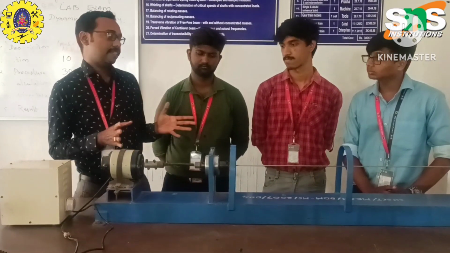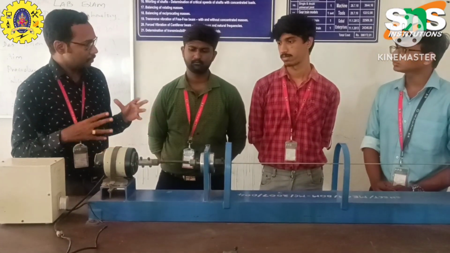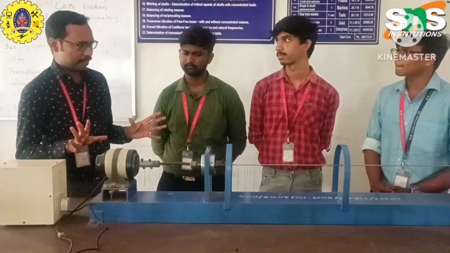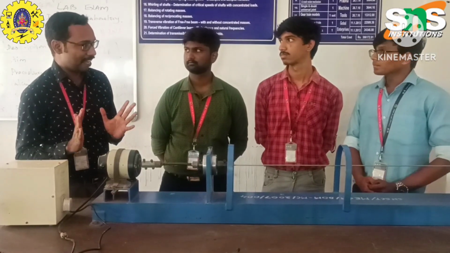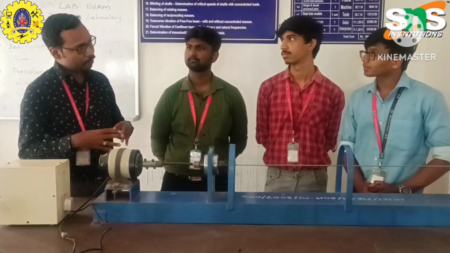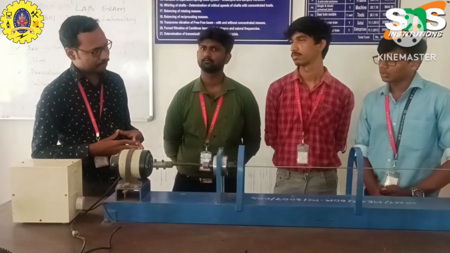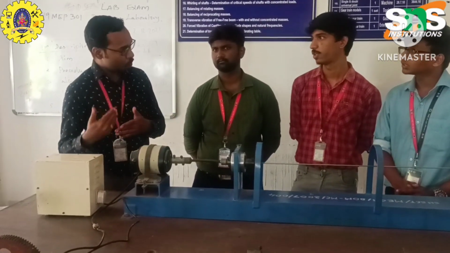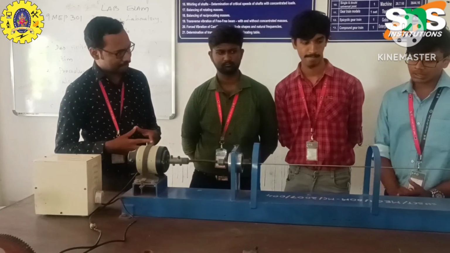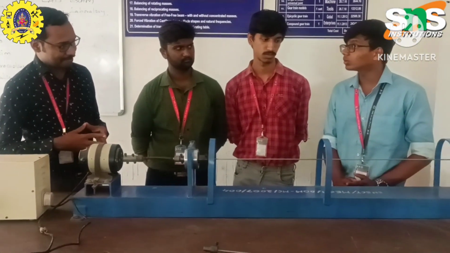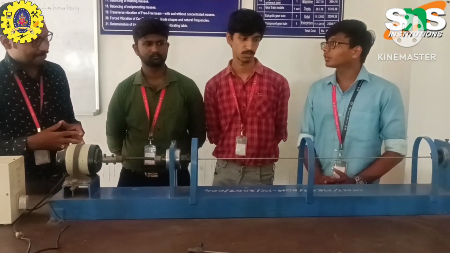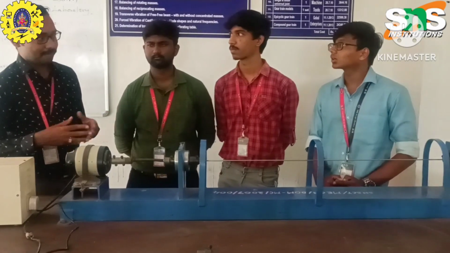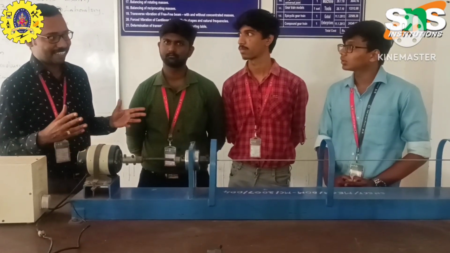This is a simple setup to measure the speed of the shaft. This is one problem, one solution. Can anyone tell me about other problems like shear failure, bending failure and overspeed? Shear failure is mainly caused by an increase in torque. What is torque?